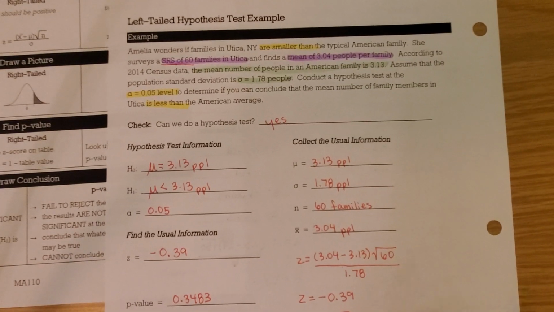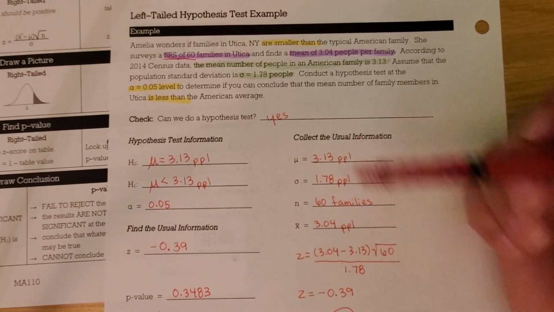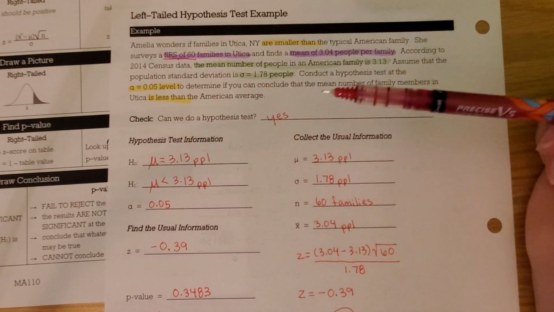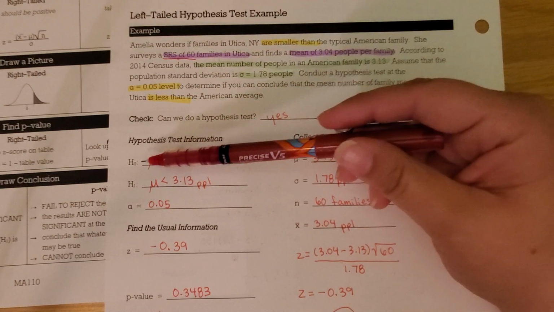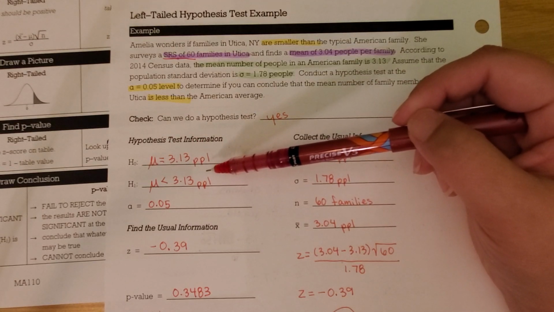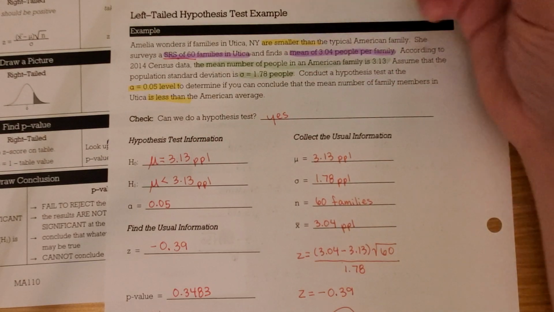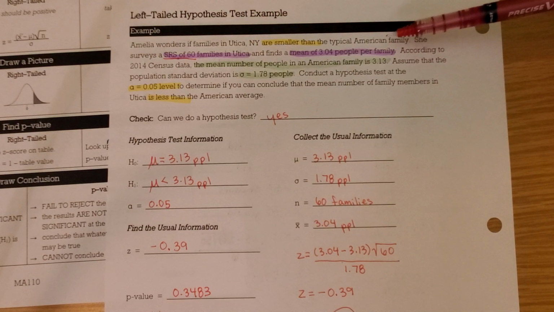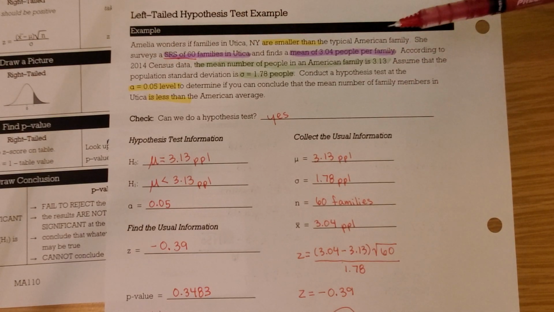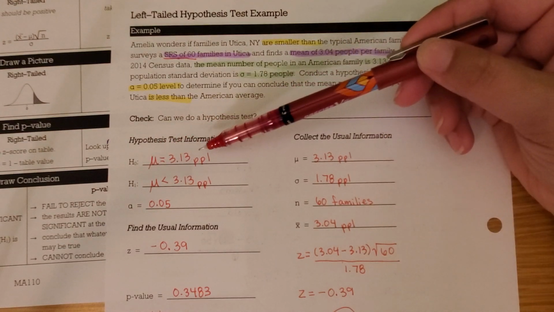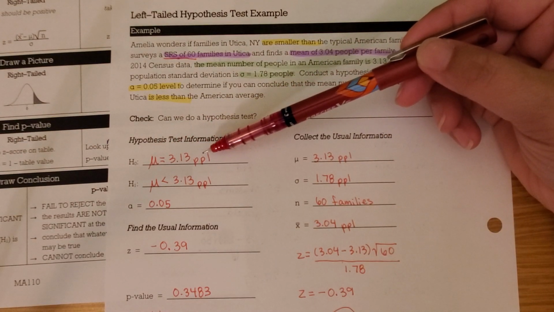So let's come back up to this problem here. The null hypothesis is that there's a mean of 3.13 people. In this problem, Amelia is comparing families in Utica to the typical American family. So what we're finding here is that the mean in Utica may equal the mean for the typical American family.